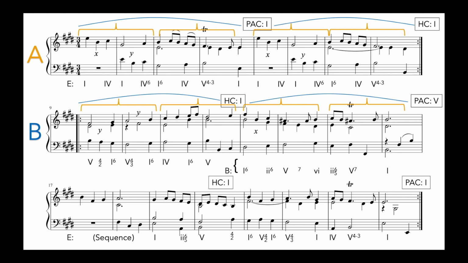Then in the second phrase of the B section, notice that I begin to have a progression in B major. So I've modulated at this point away from E major into B major. I begin with motive X, and then I have motive Y prime, where that half note has been changed to a dotted quarter note.